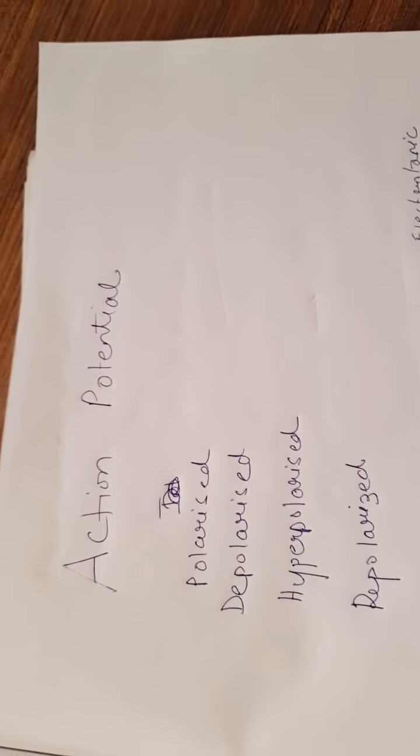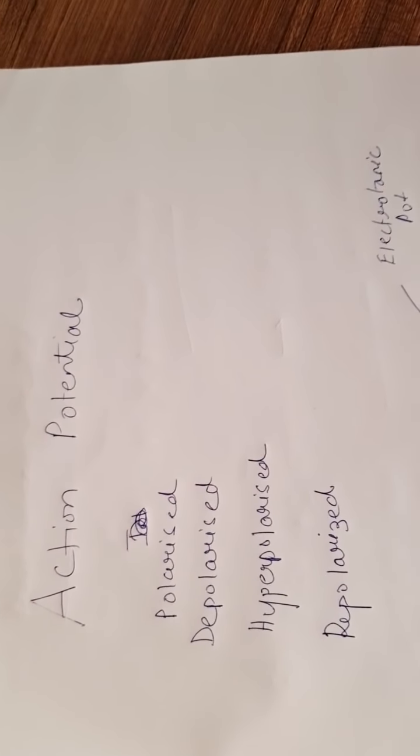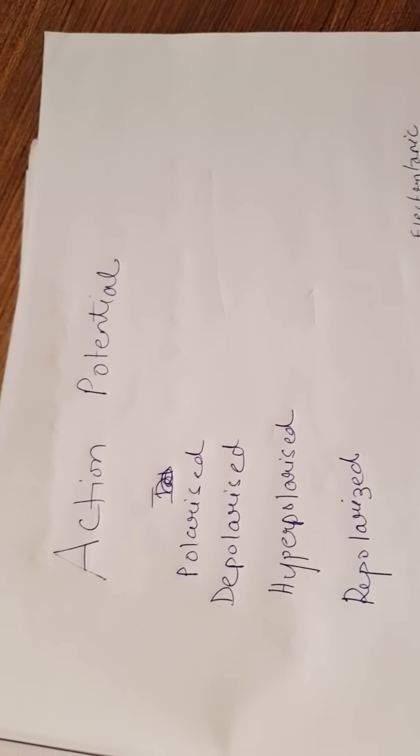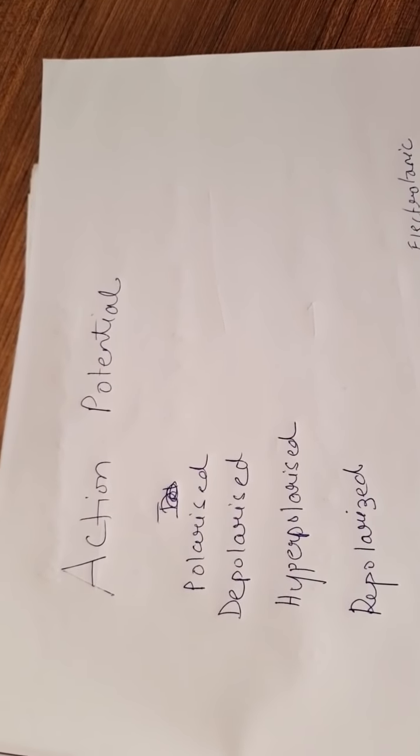Before I start this, I will just tell you that this is a very complicated topic. Both the resting membrane potential and action potential are very complicated topics. I am just telling you the very basics of the topic so that you get a basic understanding of it. Okay, now let's go on to action potential.